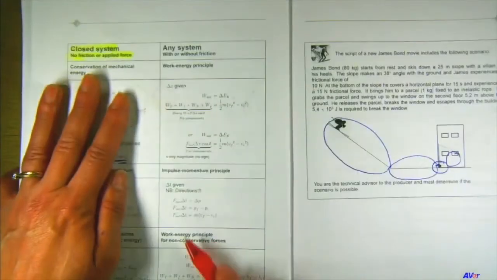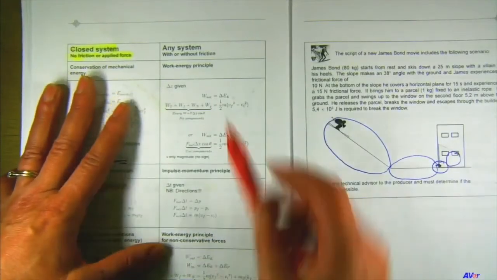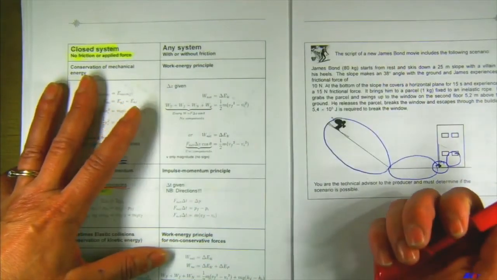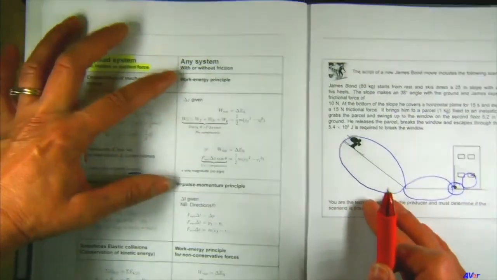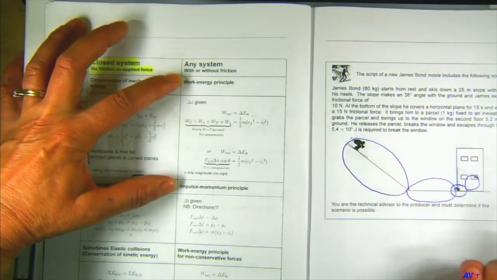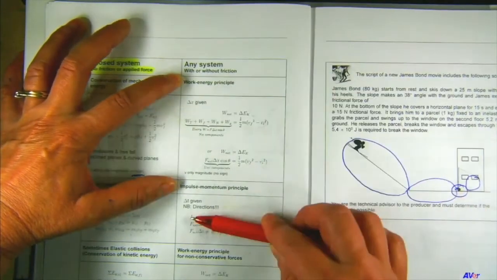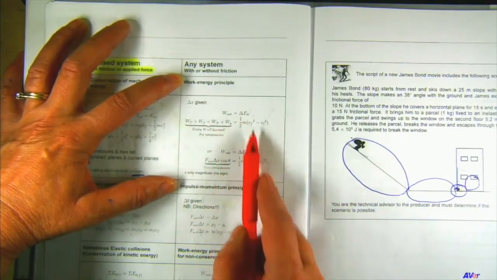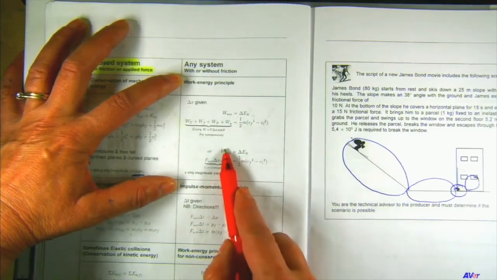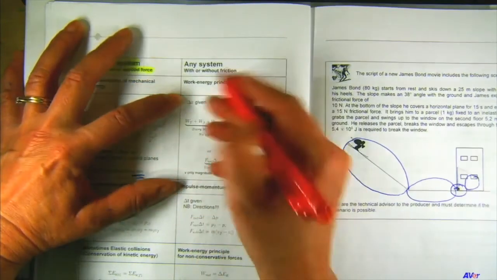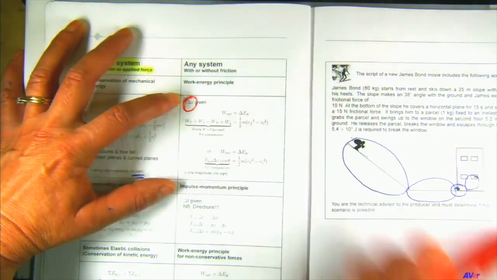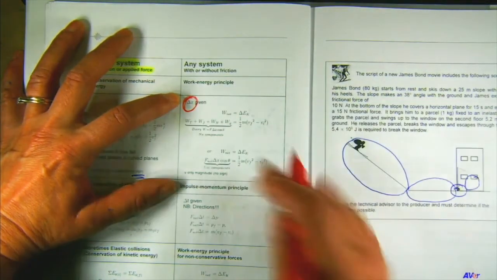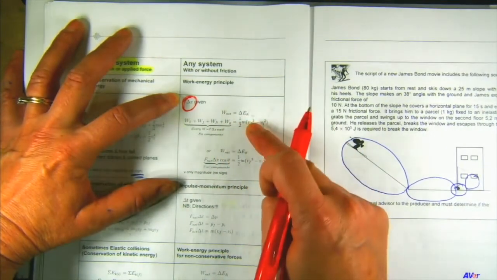And then the work energy for non-conservatives is just a special way to do the W net one. So what is the difference between the work energy principle and the impulse principle? When do I use which one? If you look at W net equals delta EK, a W has got a delta X. So if they give you delta X, then I'll go with that one. It will be the easier one.